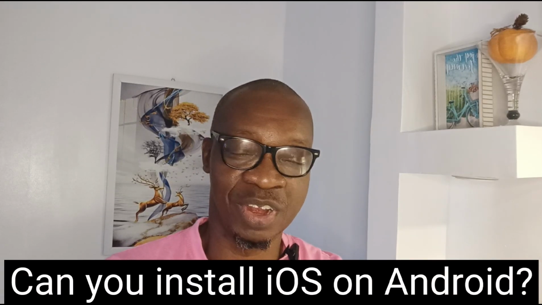We all know that Android is available from a number of manufacturers. There are scores of manufacturers making Android phones, from Samsung to Xiaomi to OnePlus to HMD to Google itself to Oppo to Tecno. There are so many Android phone brands that it's going to take a little bit of compilation to list them all. Meanwhile, only one company, only one brand makes iOS powered devices, and that brand is Apple.